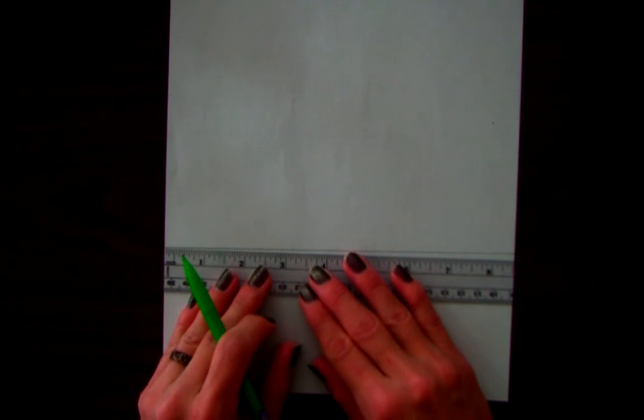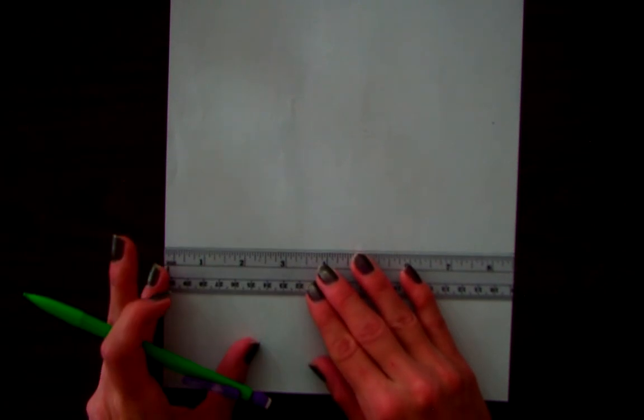Is my line crooked? Can't have that. I guess it wasn't that much. Alright, so I'm going to put my vanishing point up at the top. Okay, and then I got one on each side here too. Okay, so now we're going to be drawing it like we're standing at the base of the skyscraper and looking up at it, and it's getting smaller as it goes up.